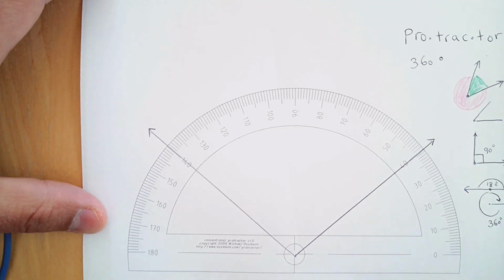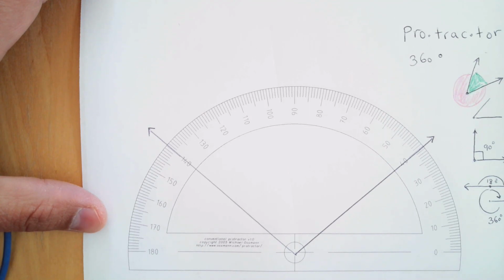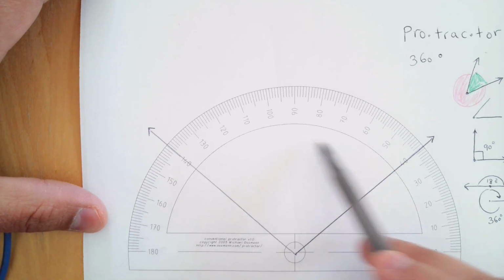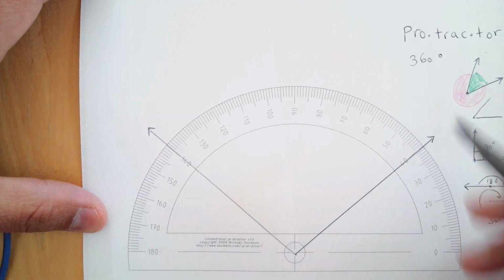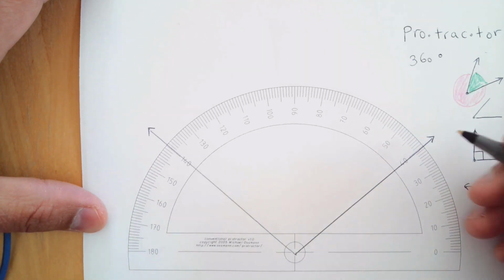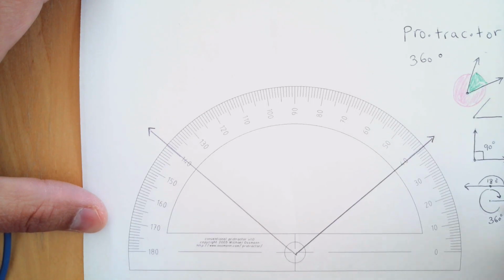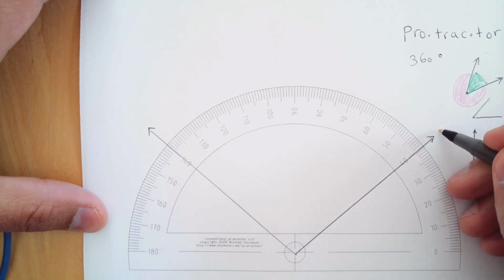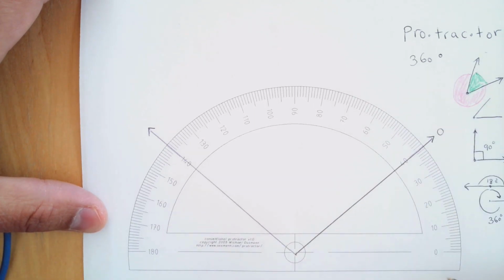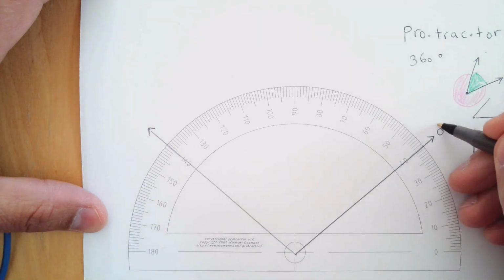So you have to remember that when you are finding the distance or the angle, you have to set one of the rays as your zero. So I'm going to start this one to be my 0-degree angle.